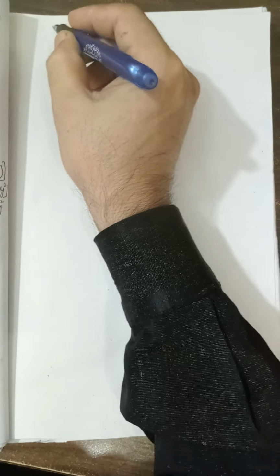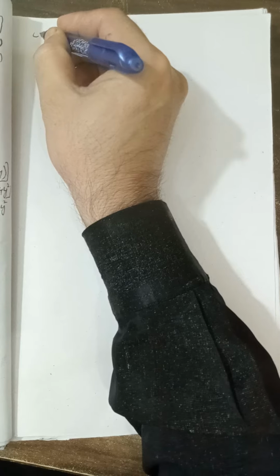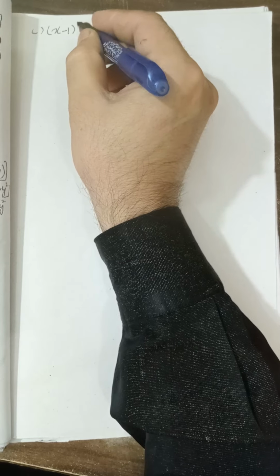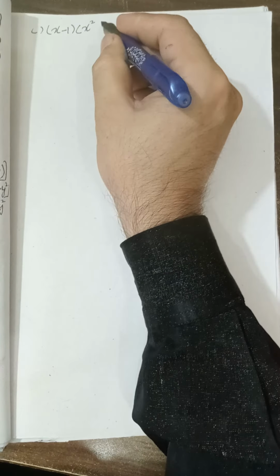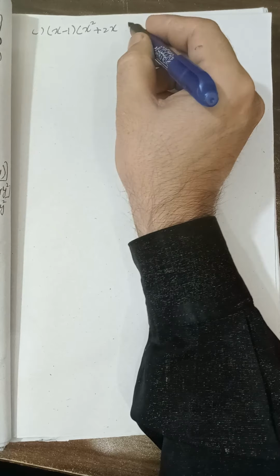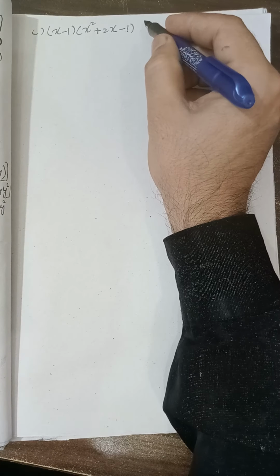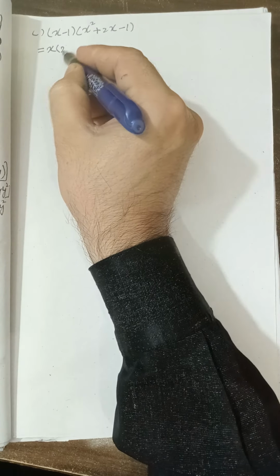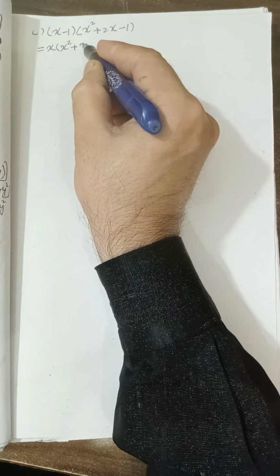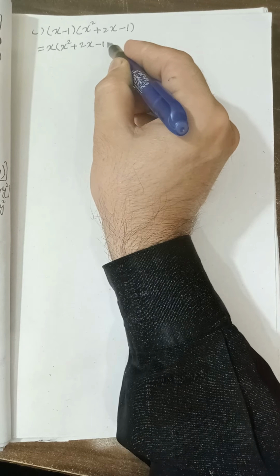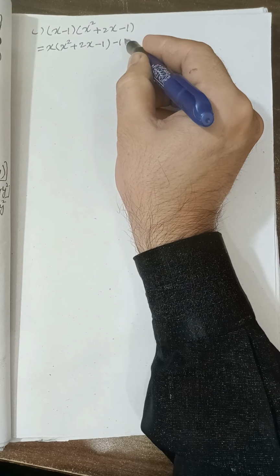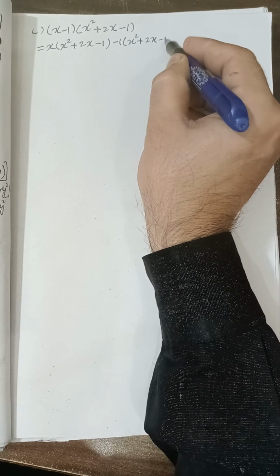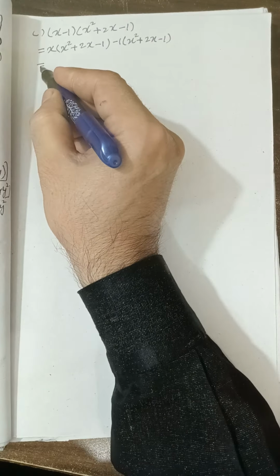Now C part of question number 14. The C part is x minus 1 into x square plus 2x minus 1. Solve it. Remove x here and the whole term inside the bracket. Then minus 1 here, and the whole second term inside the bracket.